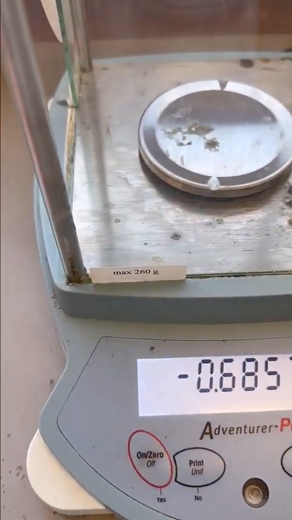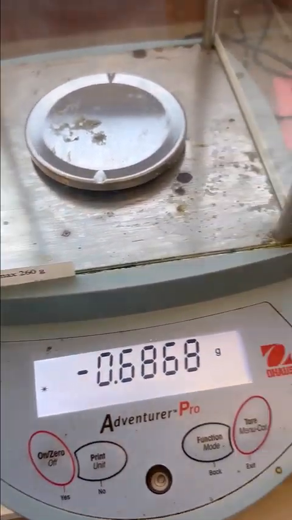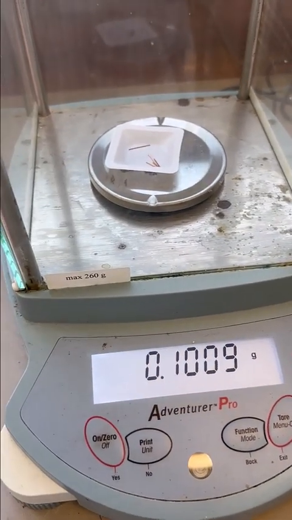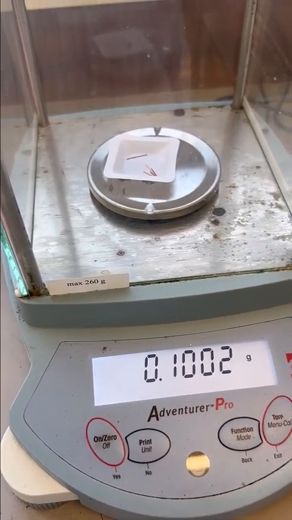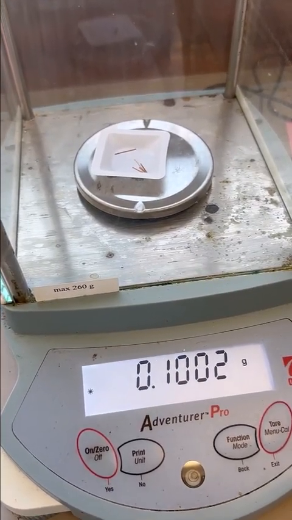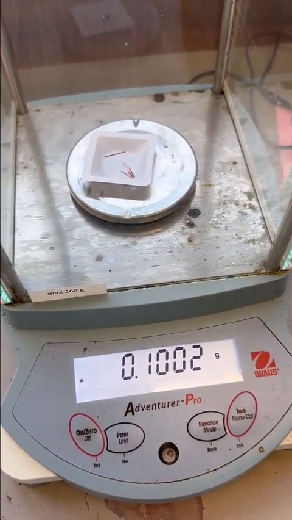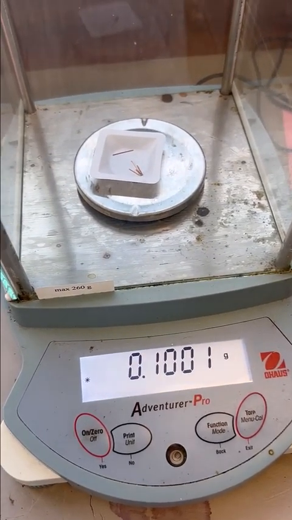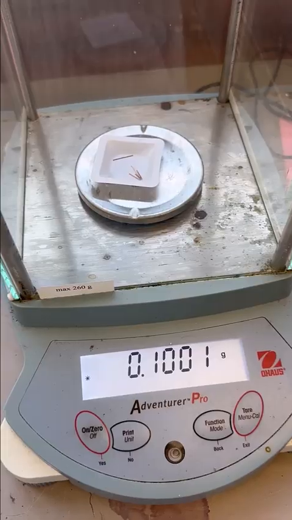Let's take a little bit out. Let's see this one. All right, we will start with 0.1002 grams of copper wire. We'll transfer this to a test tube and now we can add our nitric acid.